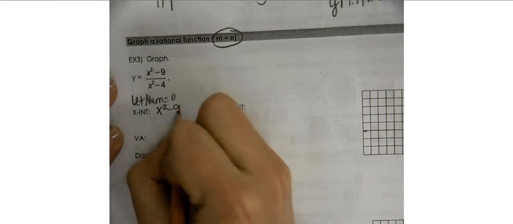So my numerator is x squared minus 9, and I'm going to set it equal to 0. Now, x squared minus 9 is a difference of two squares, so we can factor it into x plus 3 times x minus 3 equals 0. Another approach is to simply add 9 to both sides and take the square root of it. The thing is, whenever you work with square roots, you have to remember that you have a plus or minus as a part of your answer.